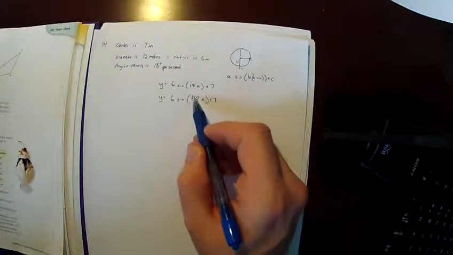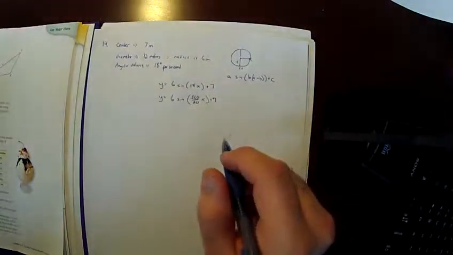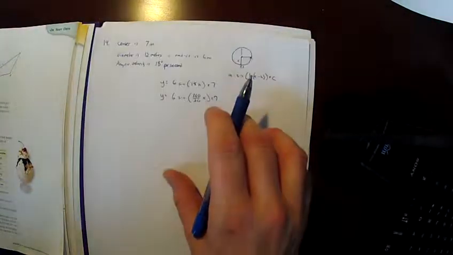So this is in degrees per time versus radians per time. It still works the same way though. Just got to make sure when you graph it that you're in the right mode. So we're okay so far.